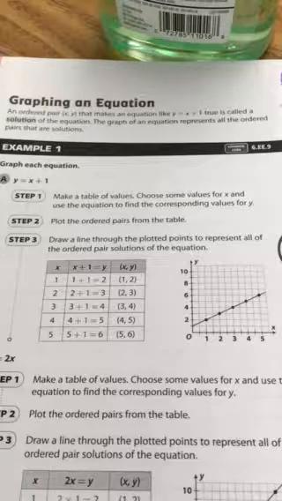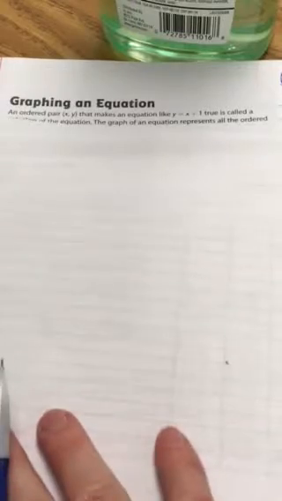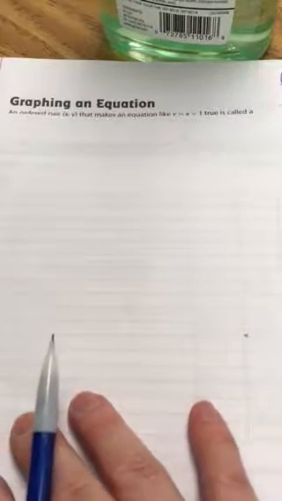Okay guys, this is graphing an equation. This is page 16 in your interactive notebook, and this is the last page, the absolute dead last page. Yay! Sort of, yeah. All right, here's what I want you to understand.